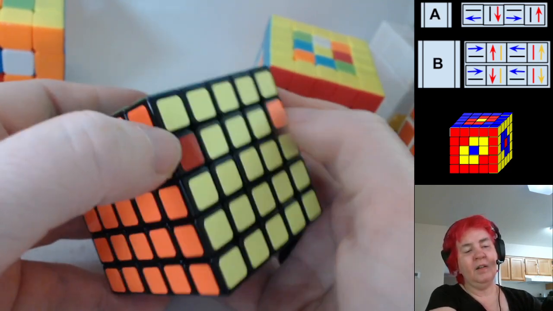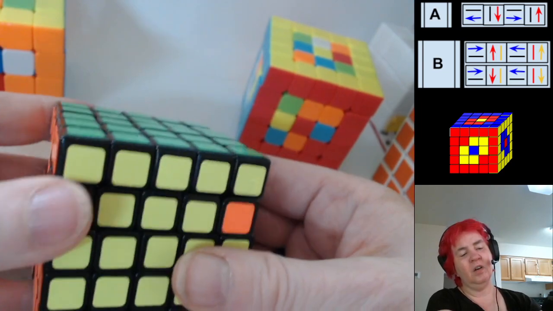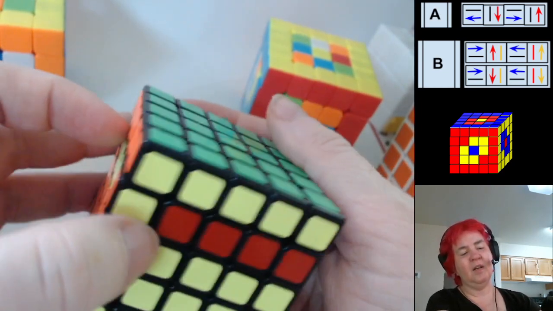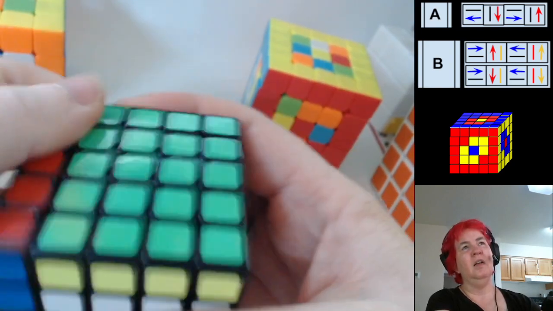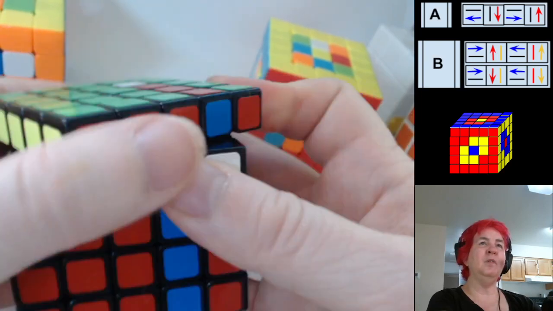So again, on this row, 2 are correct, 2 are incorrect. Make it a single quarter turn. And now 1 is correct and 3 are not. Green's my top now. And so if I do formula B to place the edges again, the parity has disappeared.